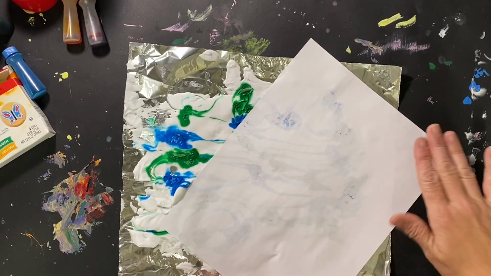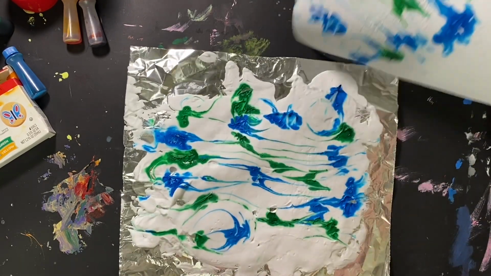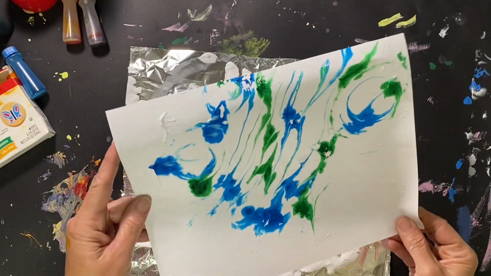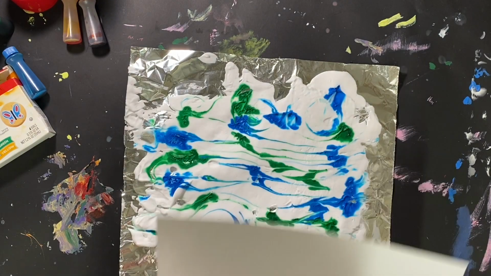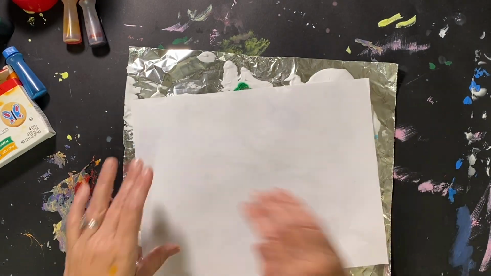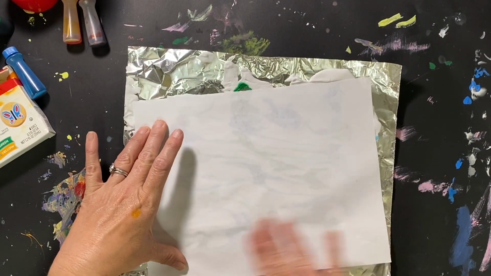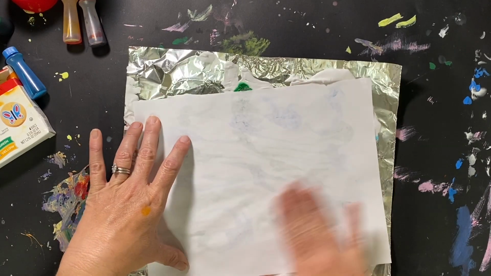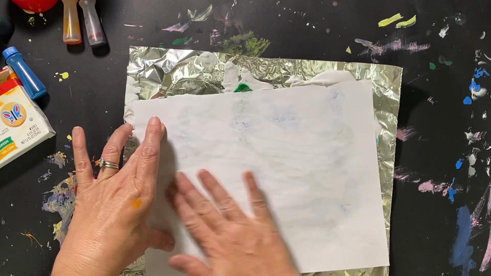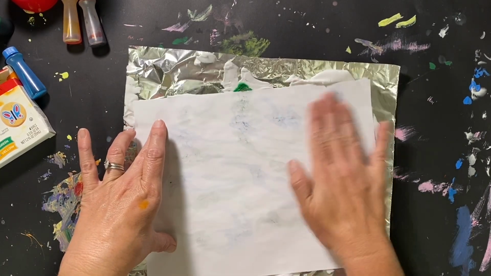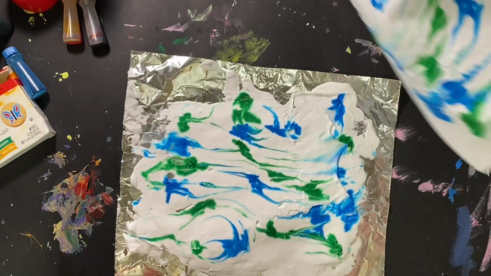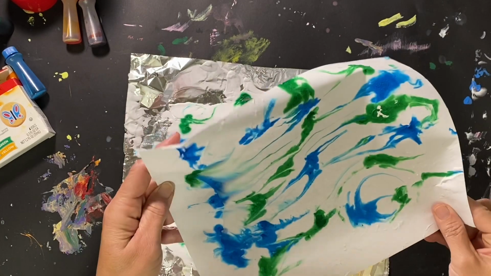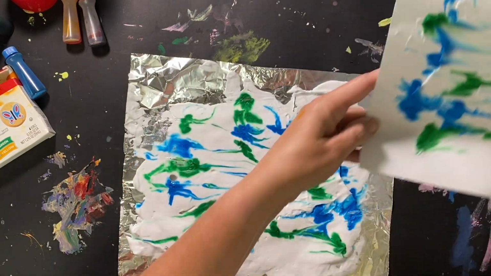Gentle massage. Beautiful. And I think I should be able to pull probably 2 or 3 more prints just from this marbleized food coloring. It's still so bright. It's beautiful. I need to scrape that one.